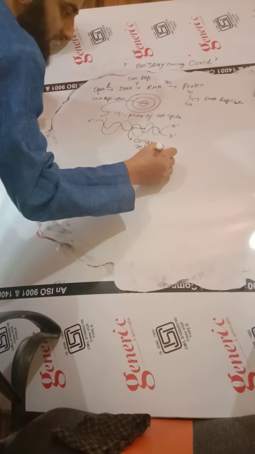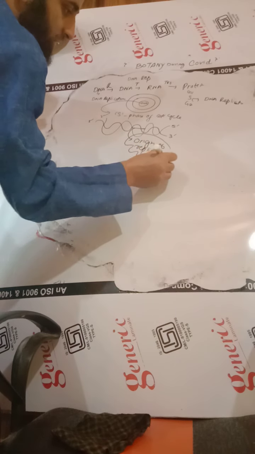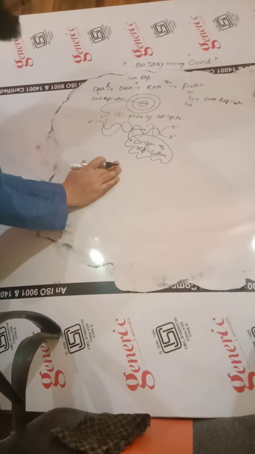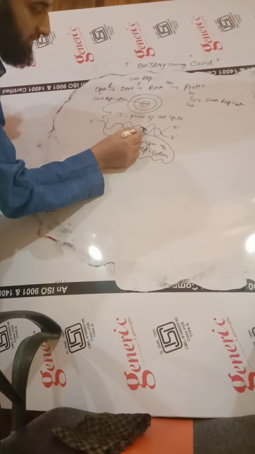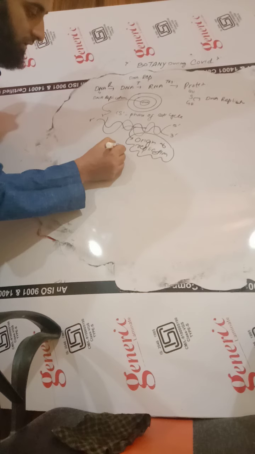In bacteria, there is a single origin of replication, but in eukaryotes, there are multiple origins of replication. The origin of replication is also called ORI C.